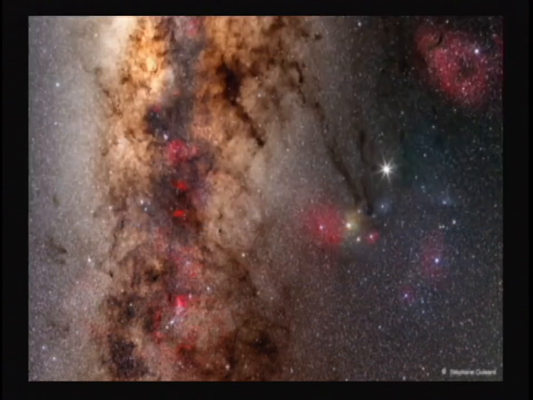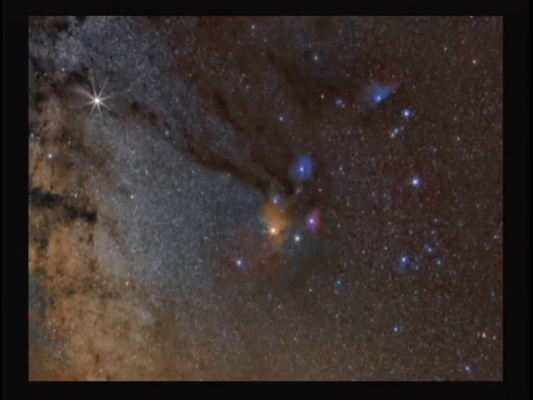Just some bright clouds again, showing you that gas and dust within the Milky Way galaxy, looking at one of those spiral arms. Again, very, very dusty, very gassy, but that's what you want if you're going to form new stars. Just a close-up of a little bit to the right of where we were looking before.